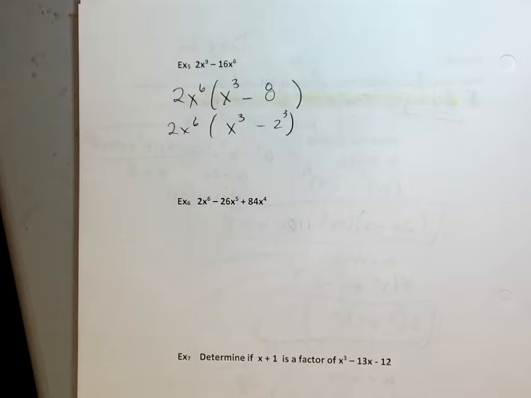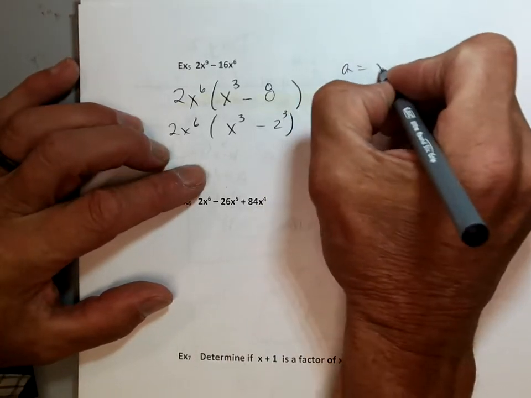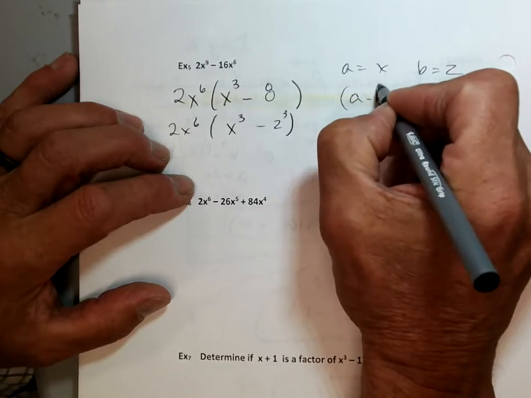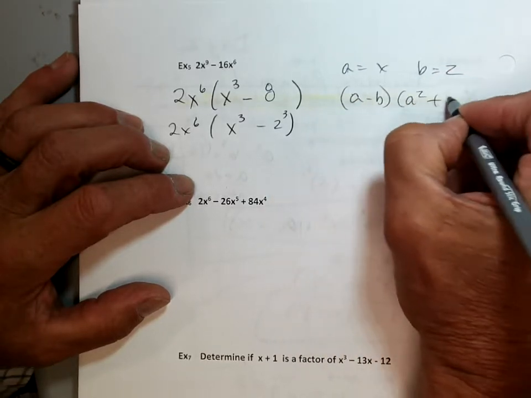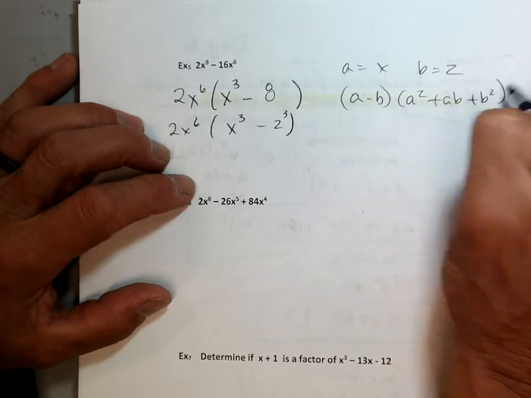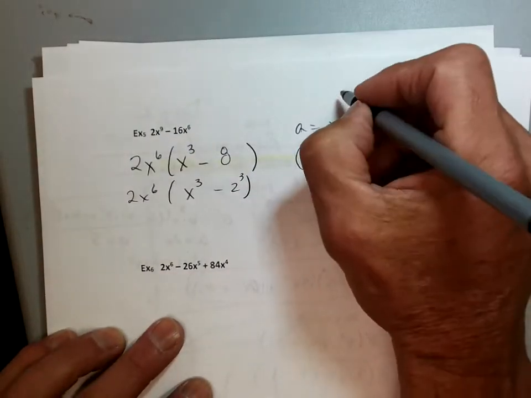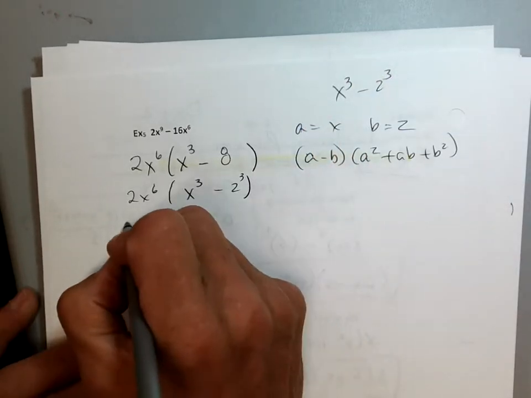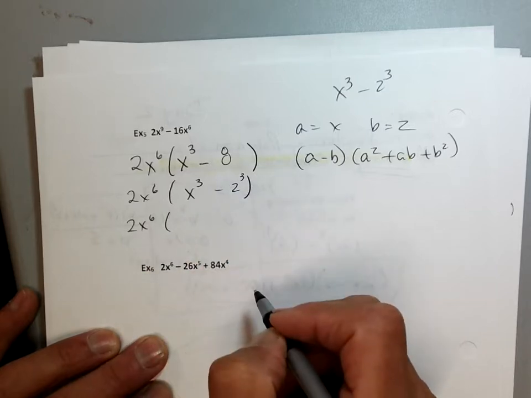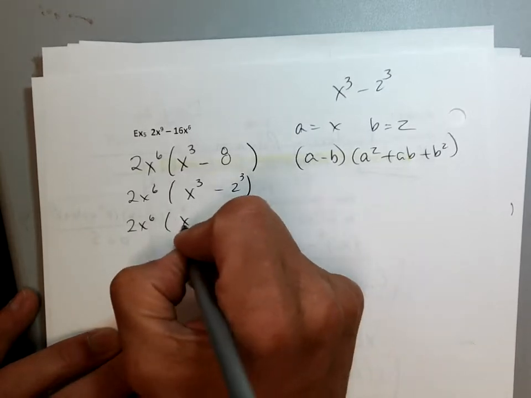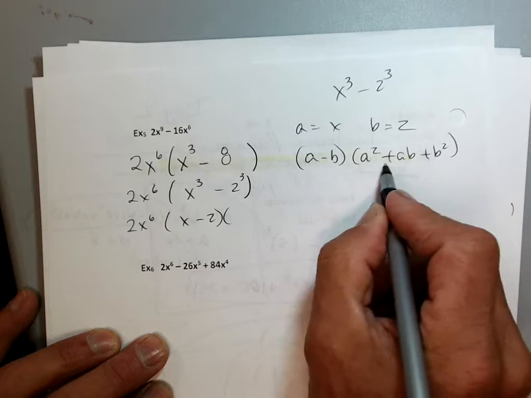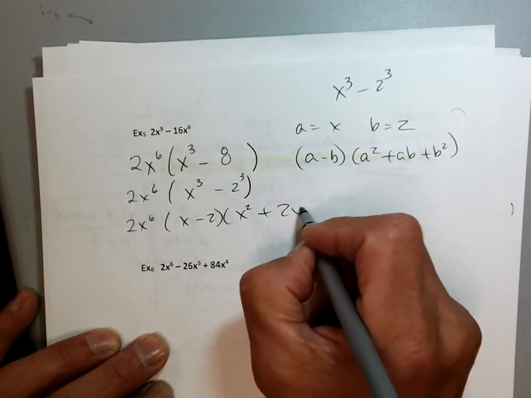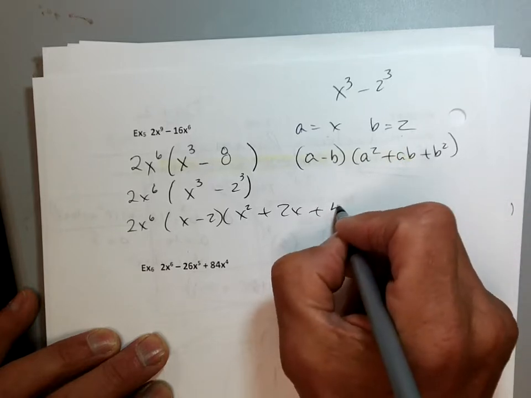And then I'm just going to plug it into this form, right? So my a is going to be my x, and my b is my 2. I'm going to plug it into my formula, a minus b times my a squared plus my ab plus my b squared, because I have a cubed minus b cubed, right? So 2x to the 6th, I'm going to go x minus 2, x squared plus 2x plus 4.